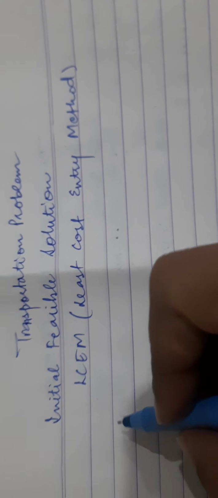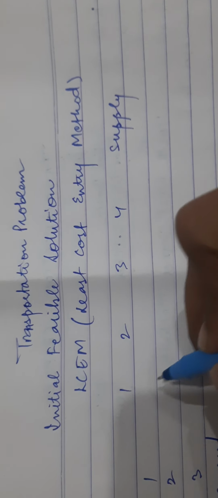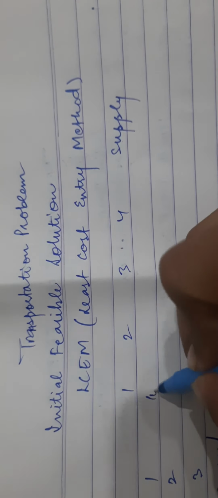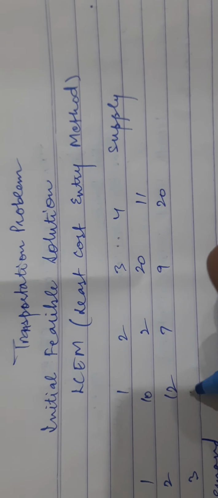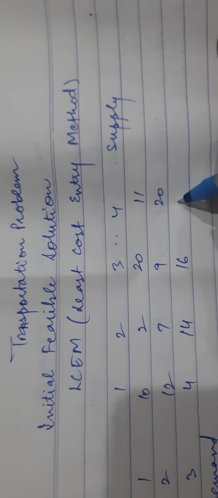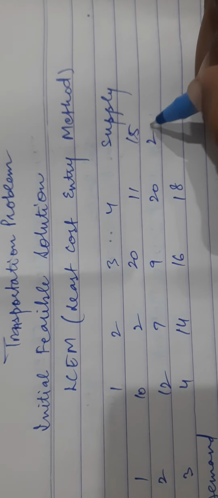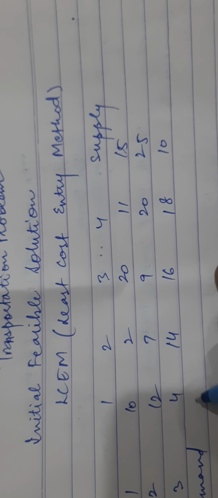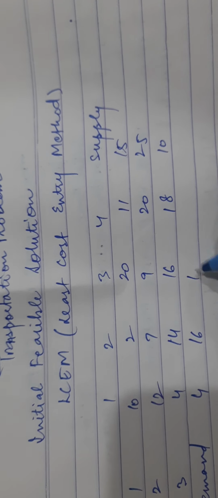For the least cost entry method, I'll jot down an example. Say we have the demand and supply. So here we have the demand 1, 2, 3 and here we have the supply 1, 2, 3, 4.